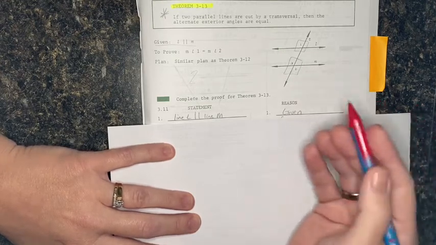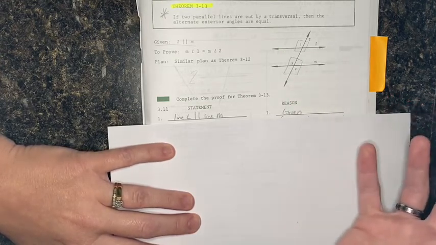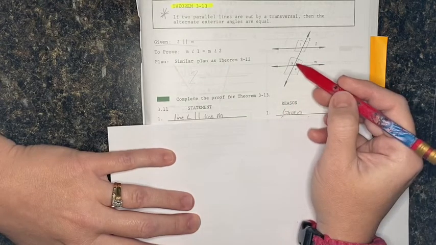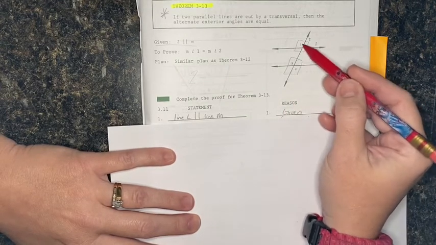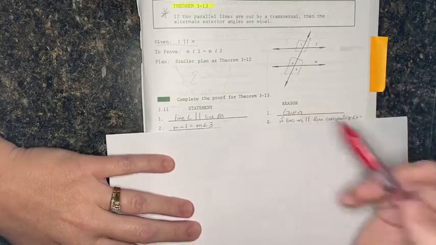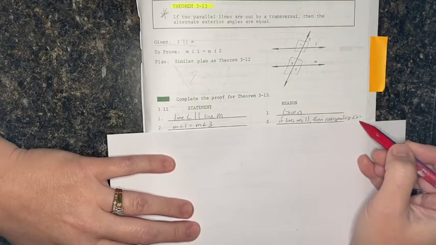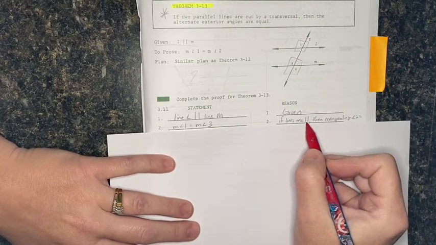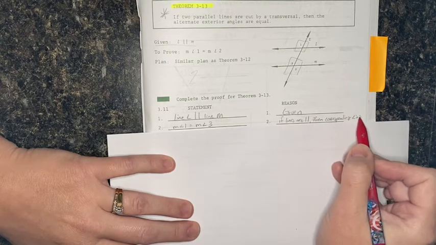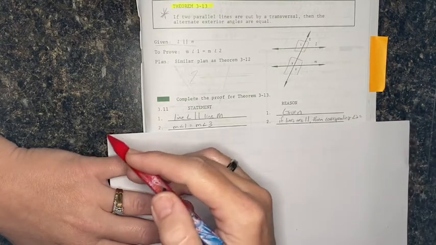First, to do that, we have to show that 1 is equal to something. And what can we show 1 equal to? Well, we can show that 1 is equal to 3, right? Because they are corresponding angles. If lines are parallel, then corresponding angles are equal. Okay, that was the theorem we just talked about.